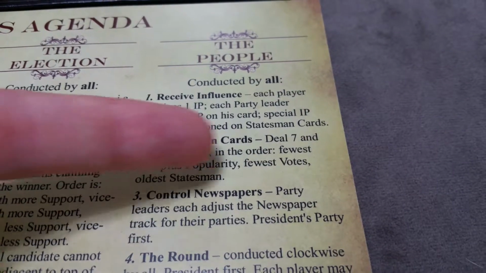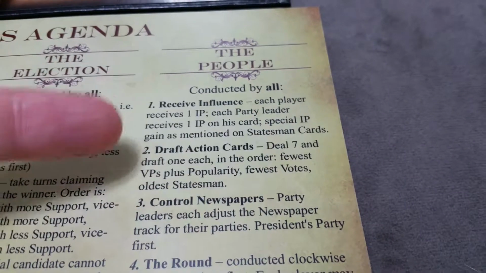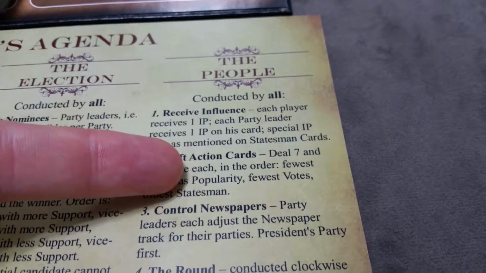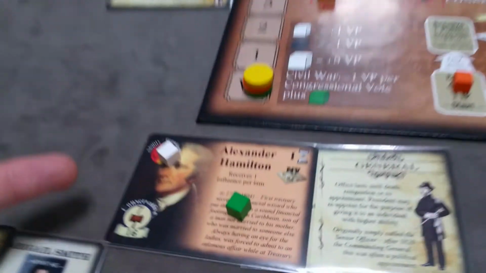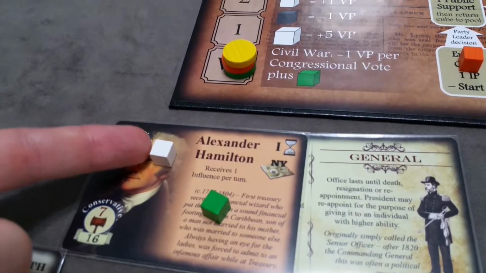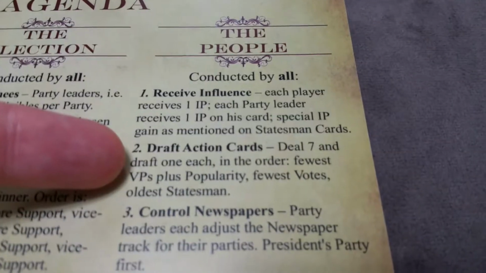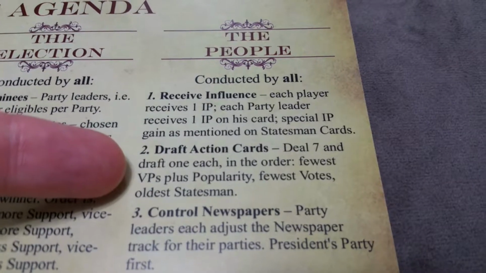So the first player to draw will be the player who's in last place. Basically, the fewest VPs plus popularity cubes. Remember, popularity cubes will eventually become VPs. So basically, you're checking your status on the track along with potential VPs that'll eventually come. And then the player with the fewest would draw first, and the player with the most would draw last.